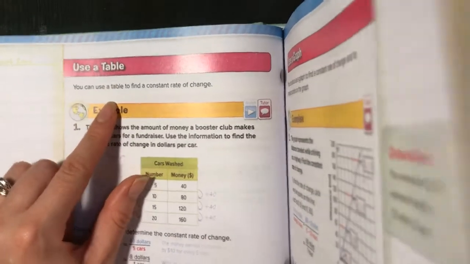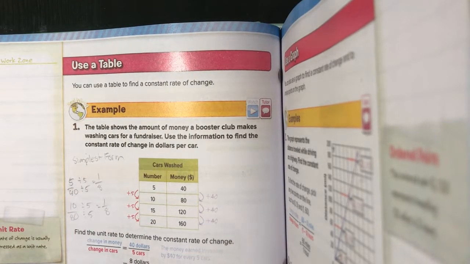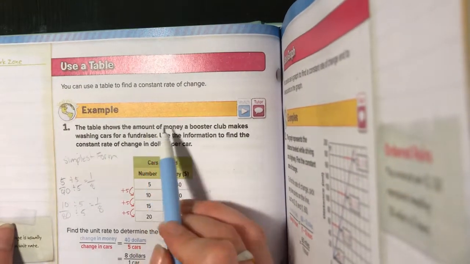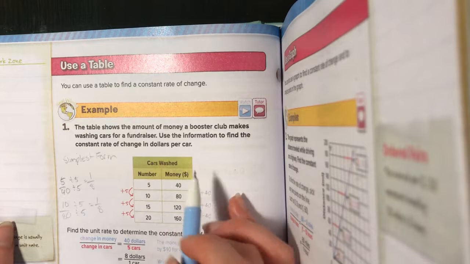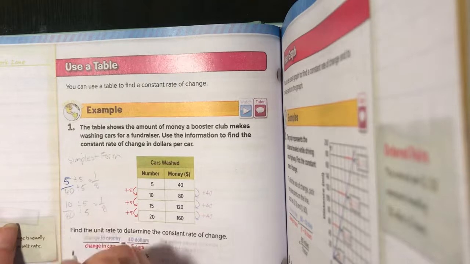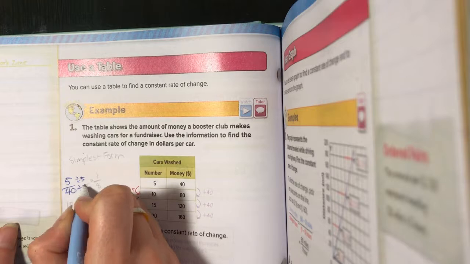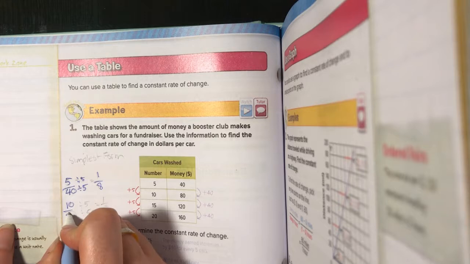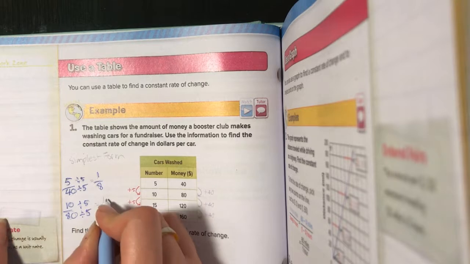All right, you can use a table to find a constant rate of change. Let's take a look at this. The table shows the amount of money a booster club makes washing cars. Use the information to find the constant rate of change. The first thing I immediately want to do is check simplest form. So 5 to 40, divided by 5, divided by 5, is 1/8. Let's check a second one. 10 over 80, divide by 5, divide by 5.